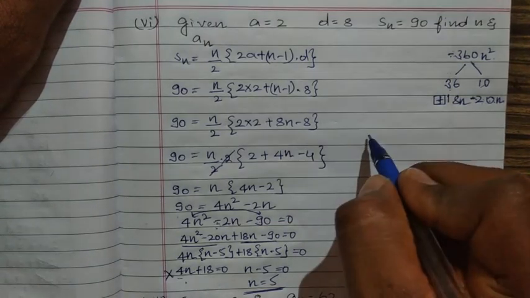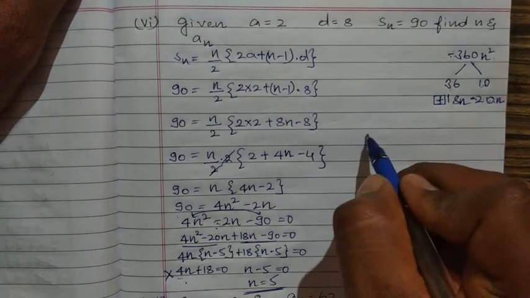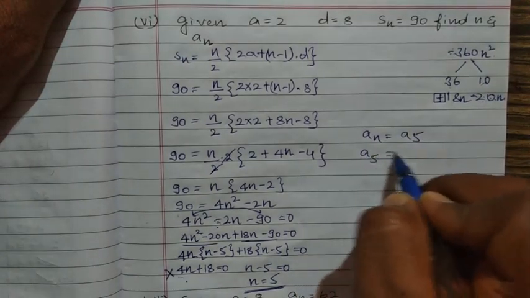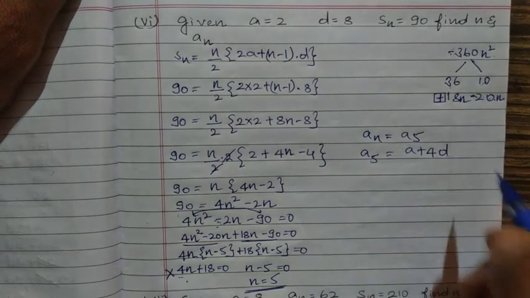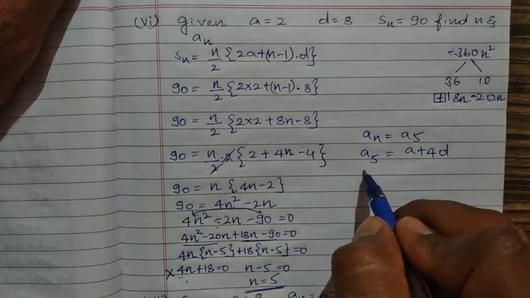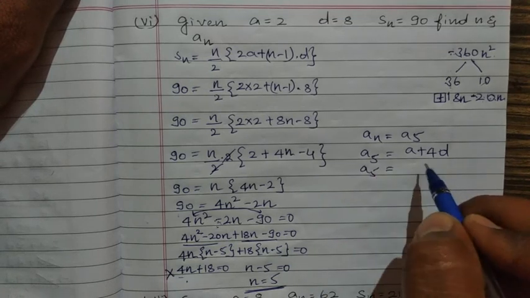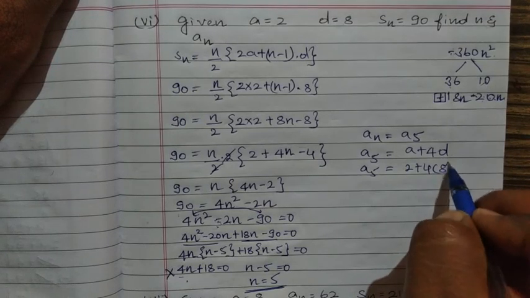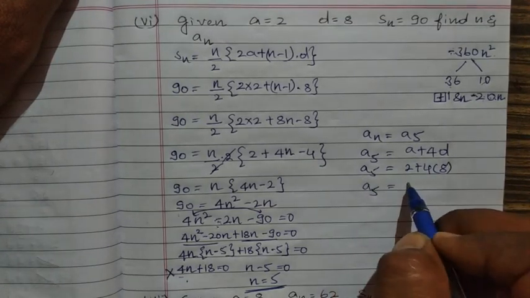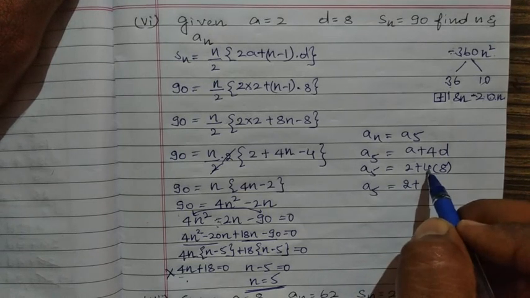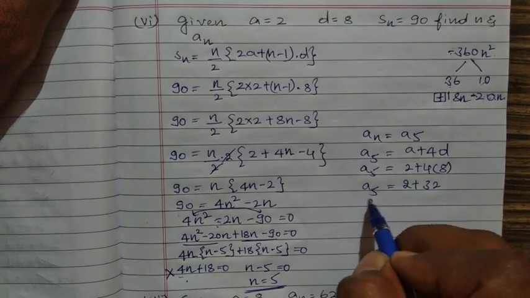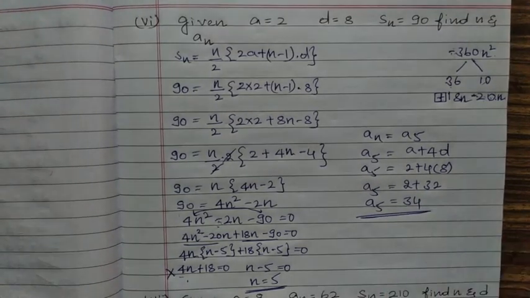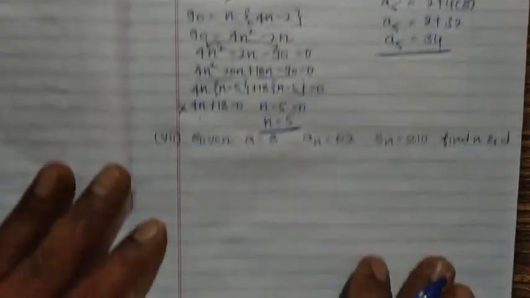Then I need to find an. What is n? 5. So an is equal to a5. Then what is a5 equal to? a plus 4d. Then a5 is equal to a 2 plus 4 into d 8. So a5 is equal to 2 plus 8 4s are 32. a5 is equal to 34. What is a5 equal to? 34. So shall we move to the next question now?